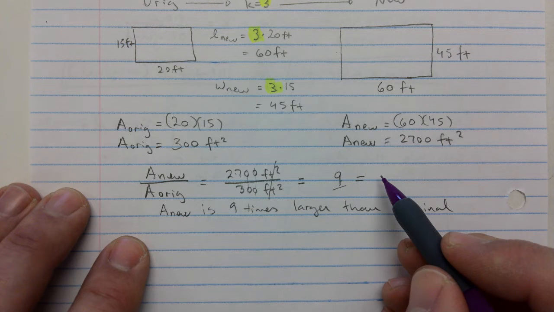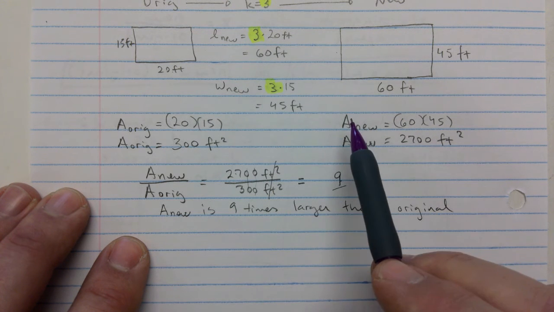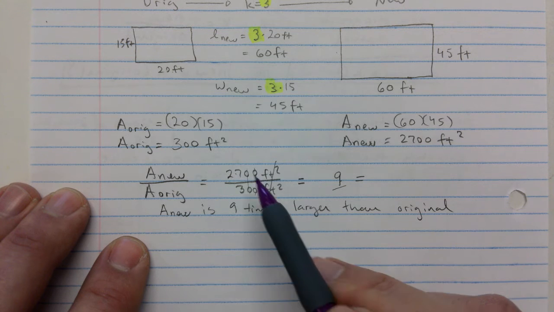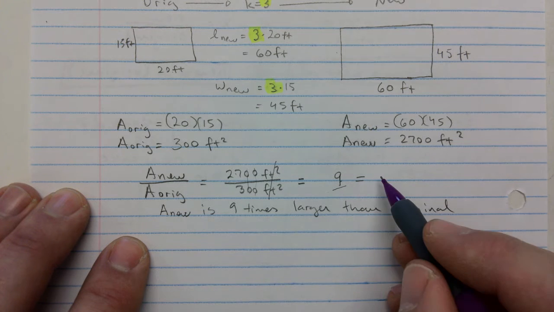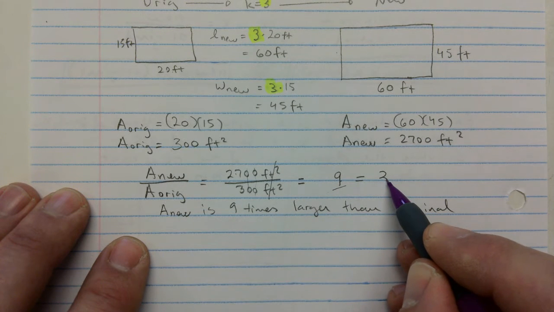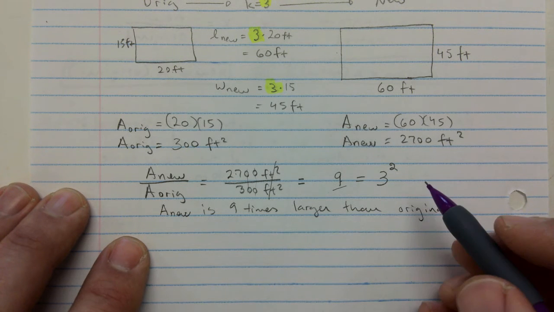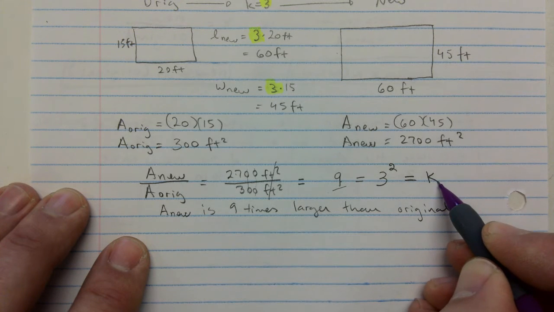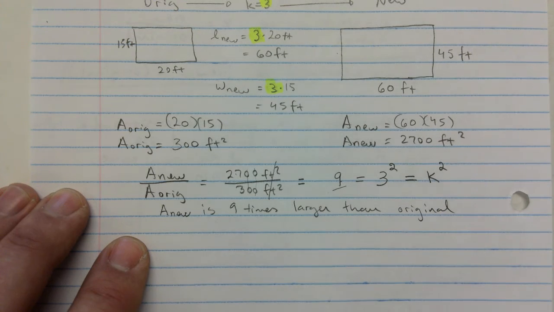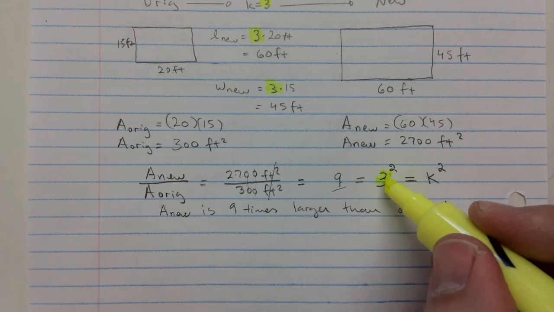How can you get from 3 to 9? What happened? Right? Because we were 3 times, everything was 3 times bigger. All of a sudden, the areas are not 3 times larger, right? It's not a factor of 3, it's a factor of 9. And this is where I need you to pay close attention. How do you get 9 from 3? You square it. And so that really means that we took the scale factor and we squared it. Okay, so I'm going to highlight the 3 here.